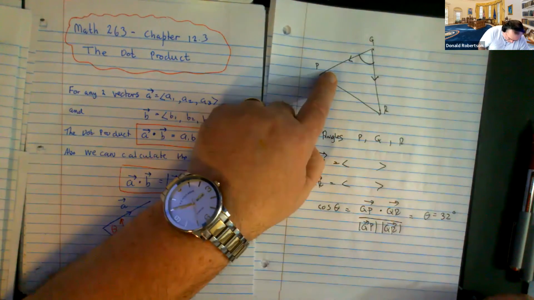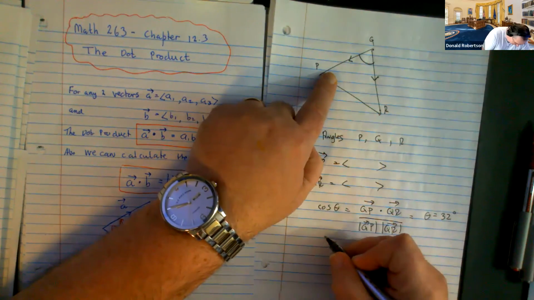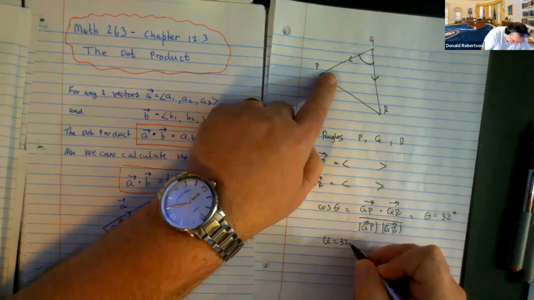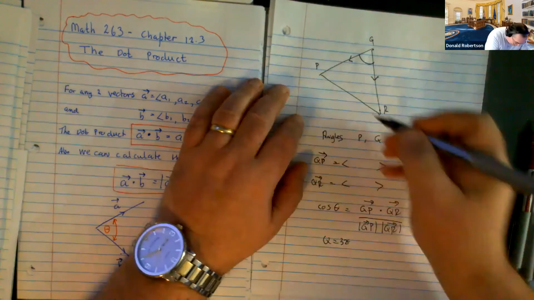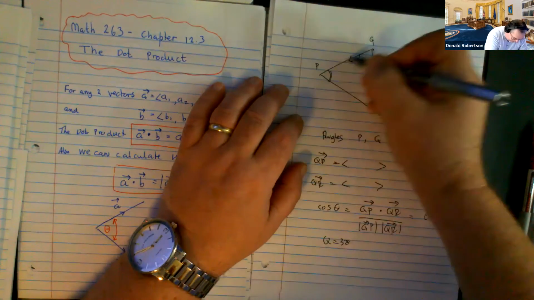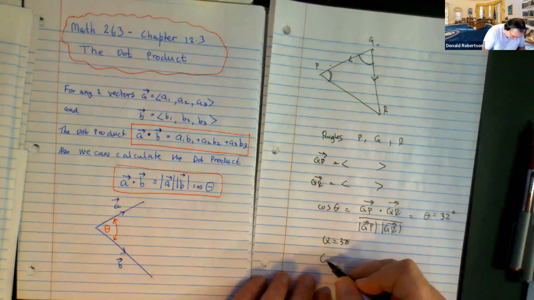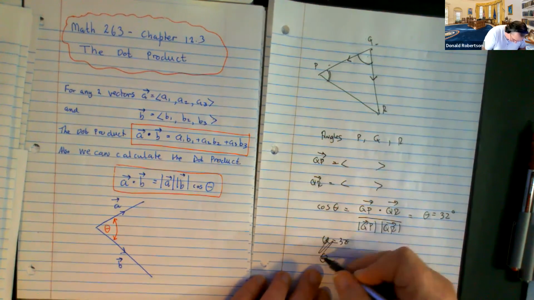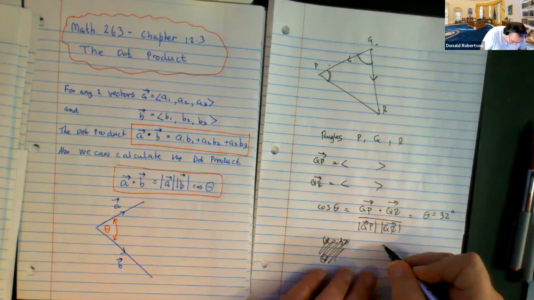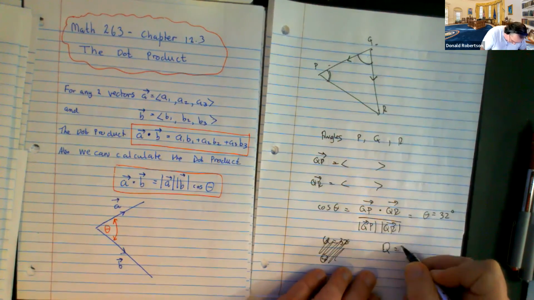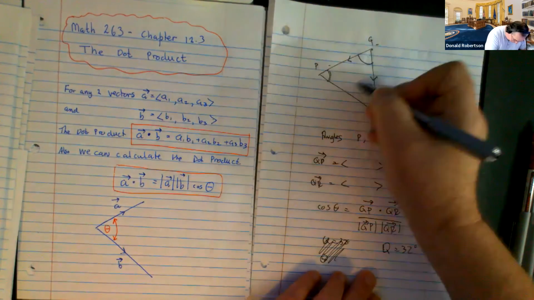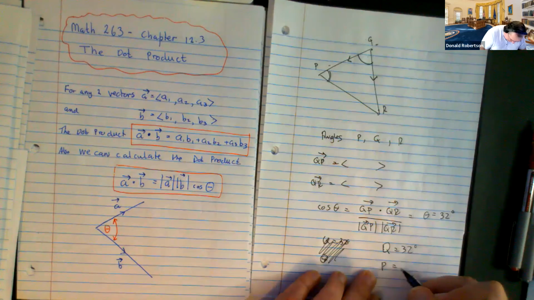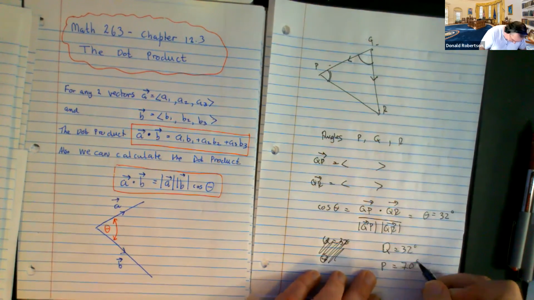Well, I would then find the angle here. So the angle at Q was 32 degrees. To get the angle at P, I would just do PQ and PR. Then I did the same process and I got the angle at P and it was 70 degrees.